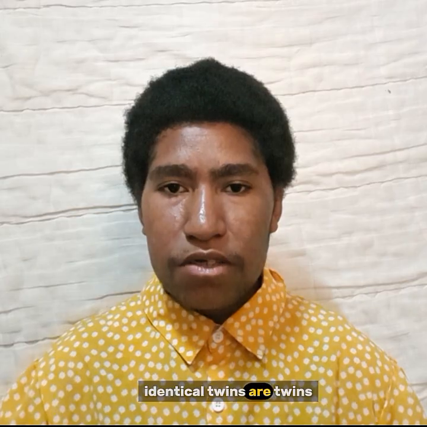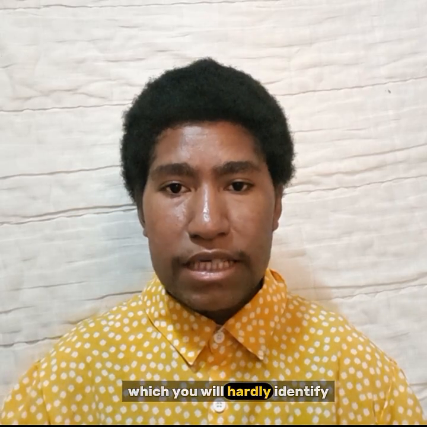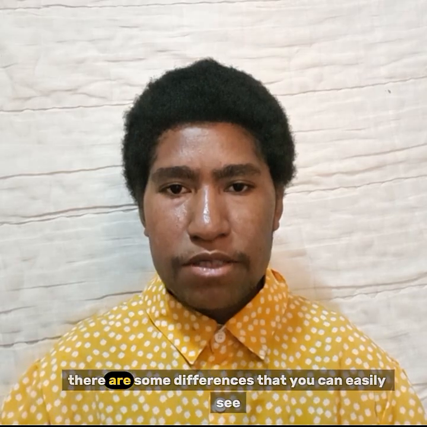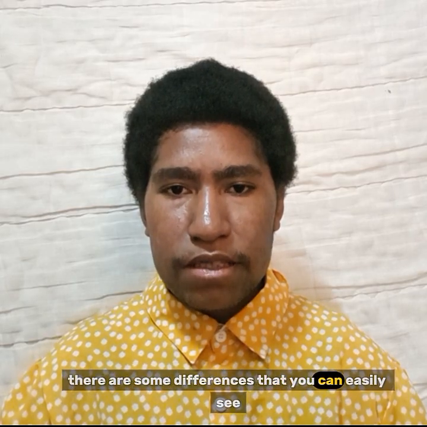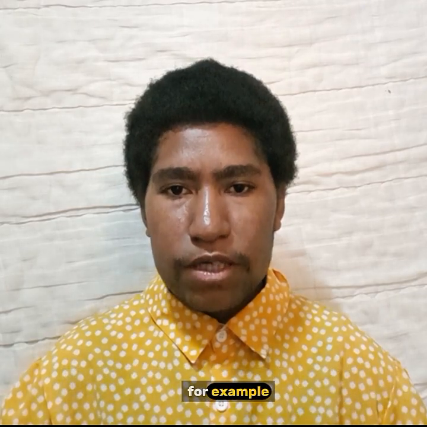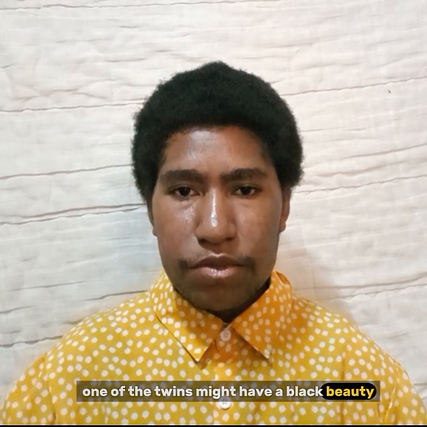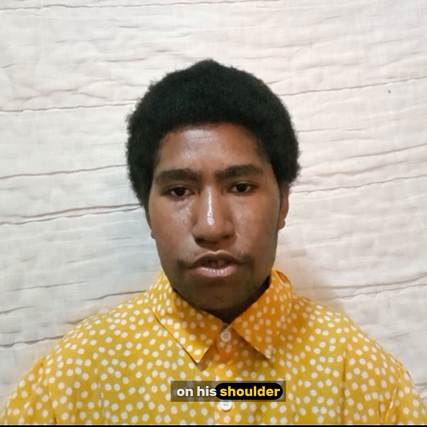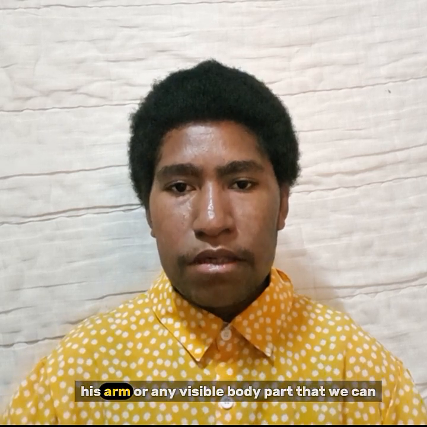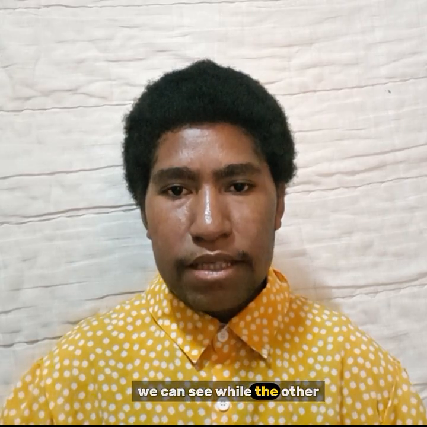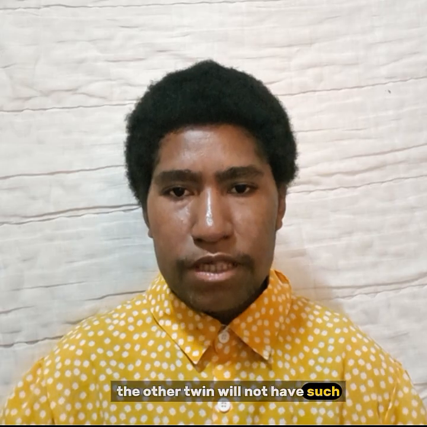Identical twins are twins which you will hardly identify, but in some cases there are some differences that you can easily see. For example, one of the twins might have a black beauty mark on his shoulder, his arm, or any visible body part that we can see, while the other twin will not have such.